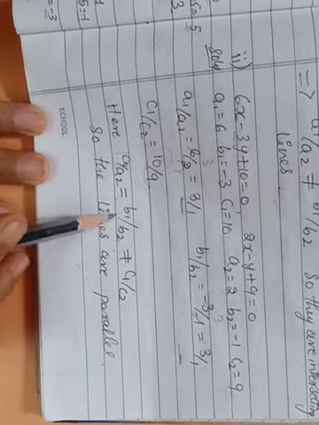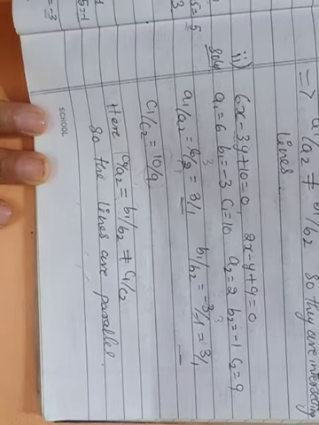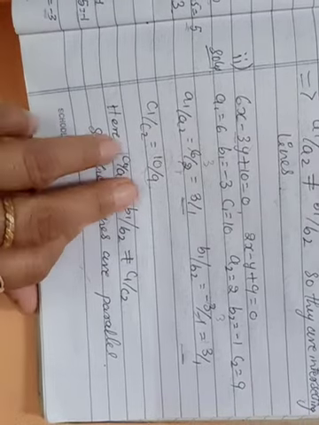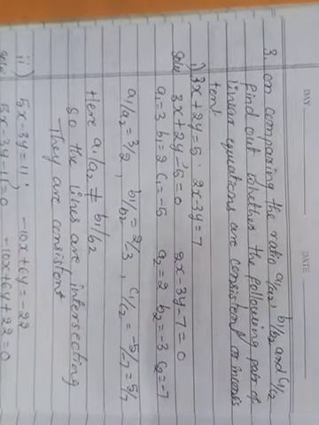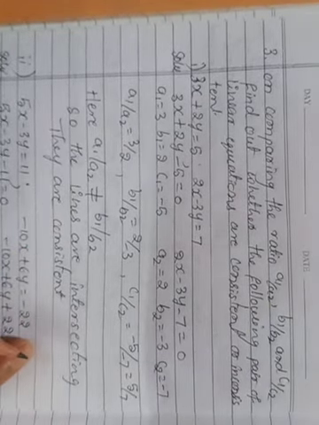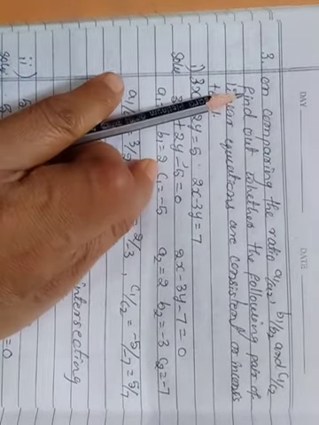When you get this condition, a1 by a2 is equal to b1 by b2 and not equal to c1 by c2, then the lines will be parallel. Okay. Next we will continue with the next problem. Here you have to say whether they are consistent or inconsistent. What is the thing you have to go with? Consistent and inconsistent.